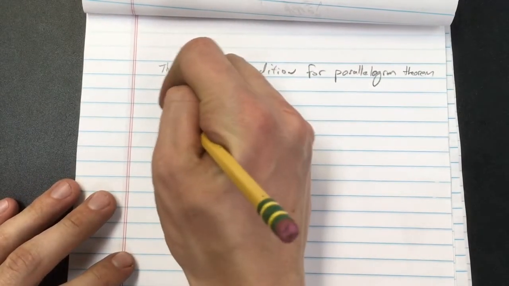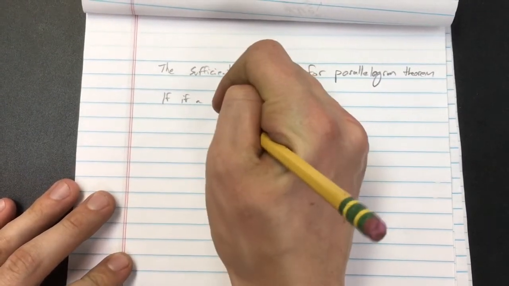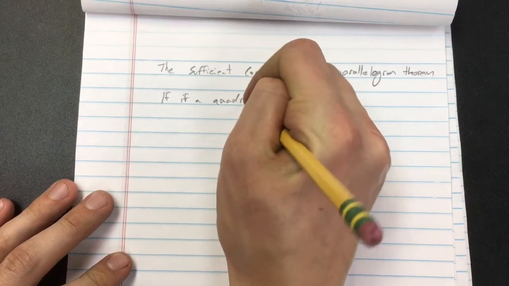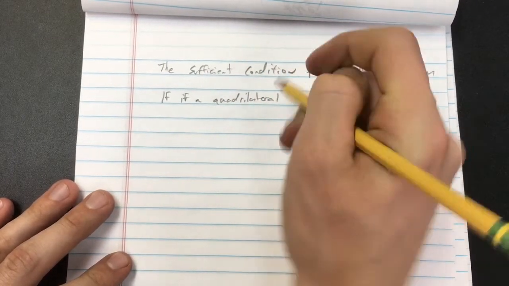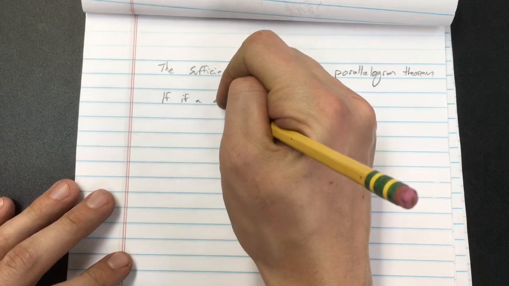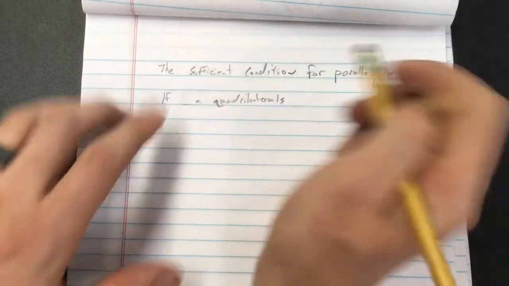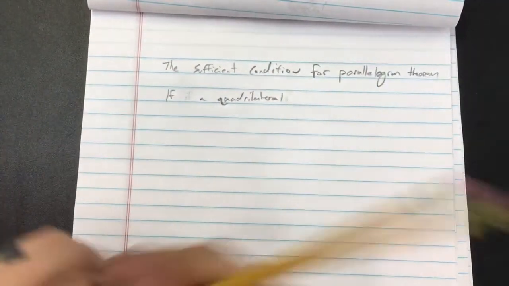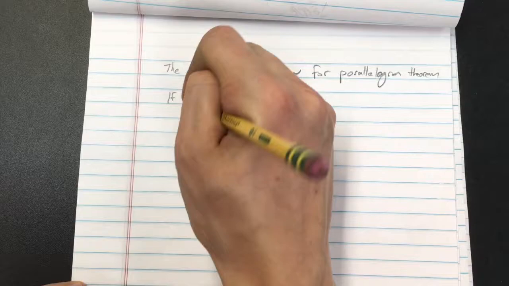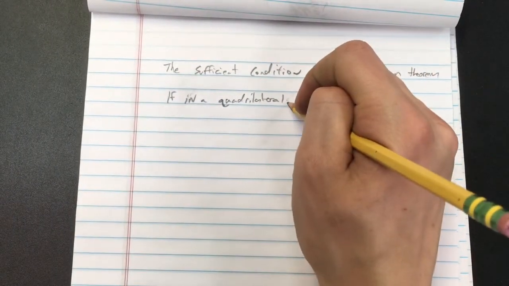So we start out and we say, if in a quadrilateral, this qualifies our wanderings to only exist within the land of quadrilaterals. If in a quadrilateral the following things are true, then I have a parallelogram.